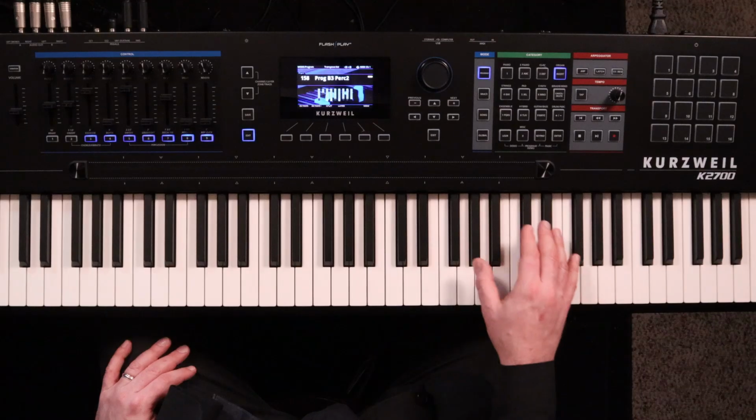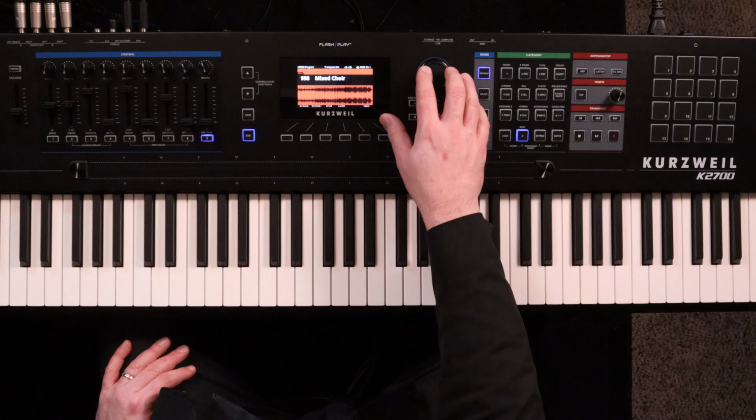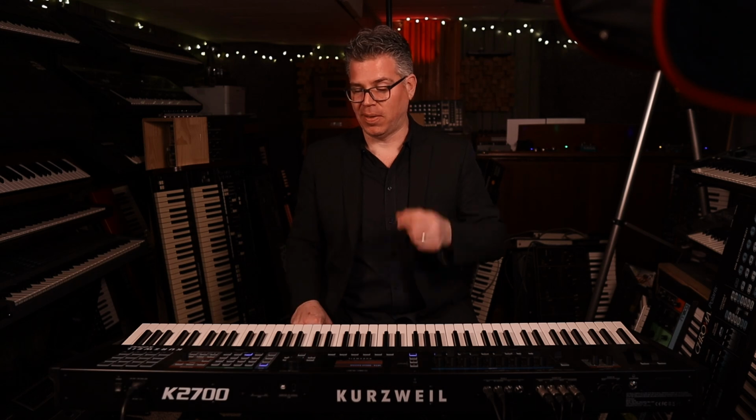And then we need our Mellotron sound. So that's probably going to be from Mellotron Choir. That is probably going to be under miscellaneous. Yeah, there's a choir right there. Mixed choir. There we go. All right, so that's 1013. Our other one was 158. I'll write all this stuff down, of course. I'll see if I can remember it.